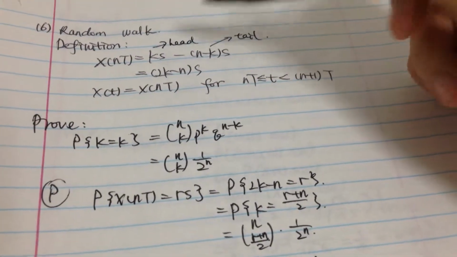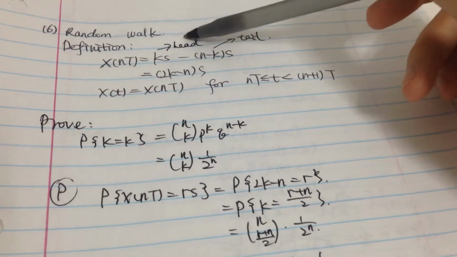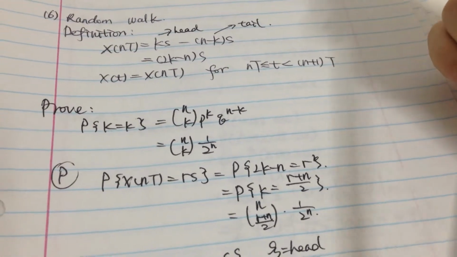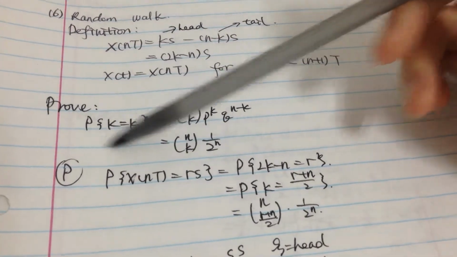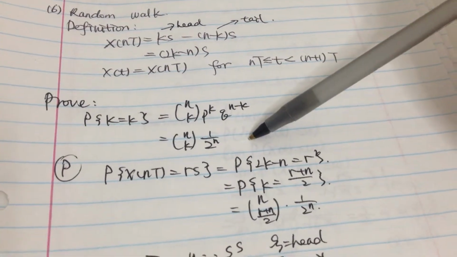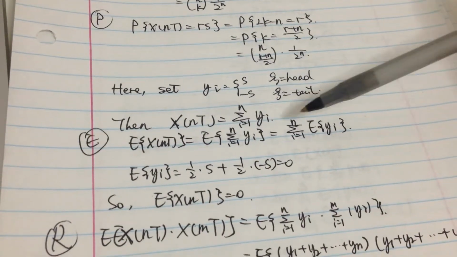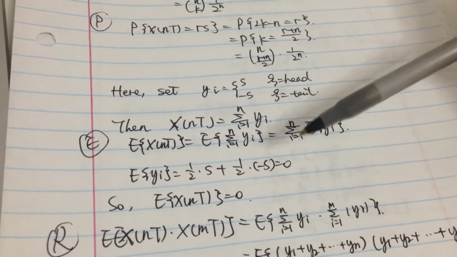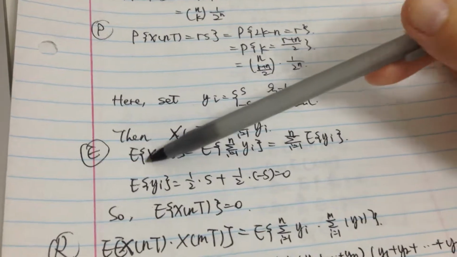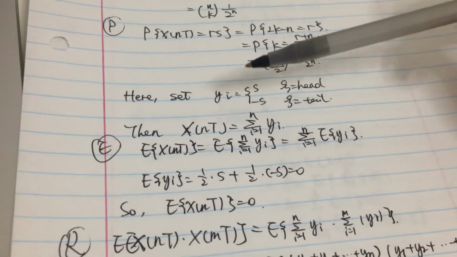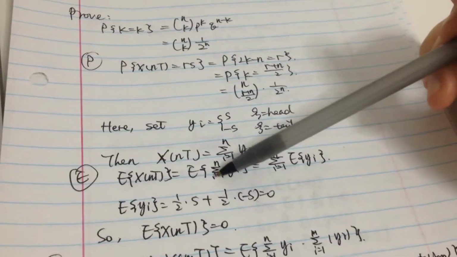The sixth process is random walk. Here's the definition of random walk. So we could know that here is the expression. The expectation of x and t here we could calculate out.